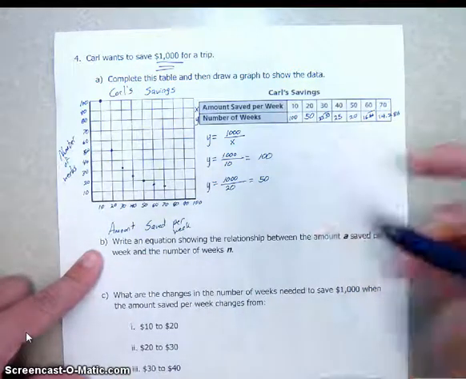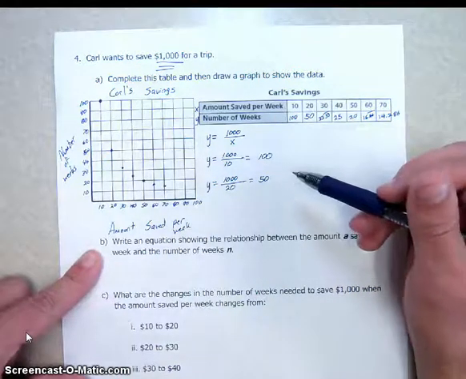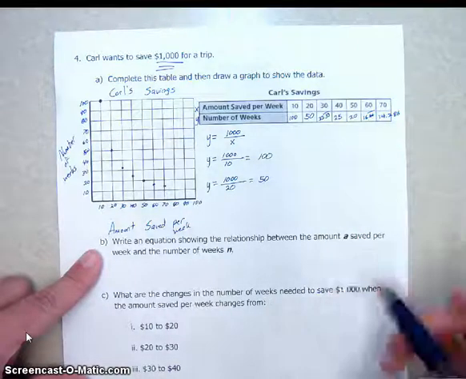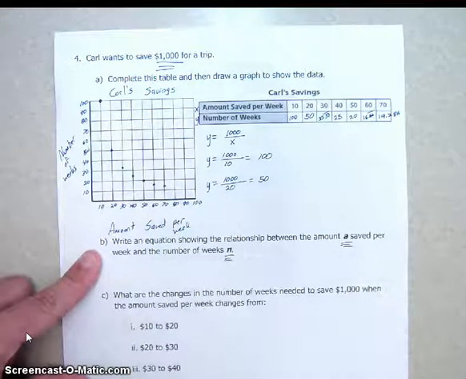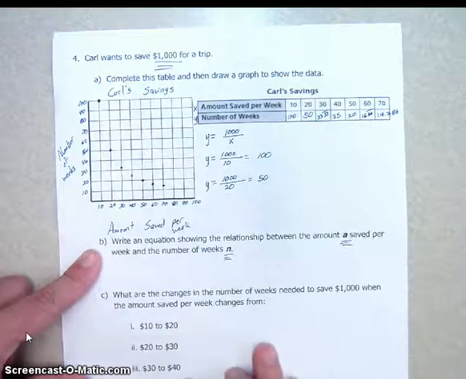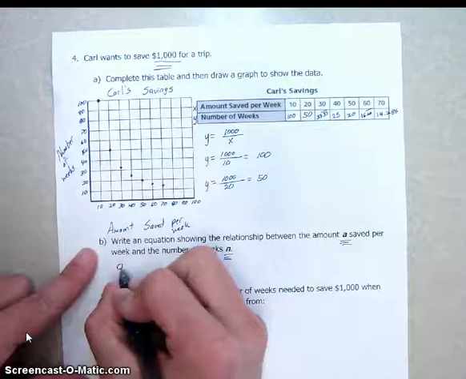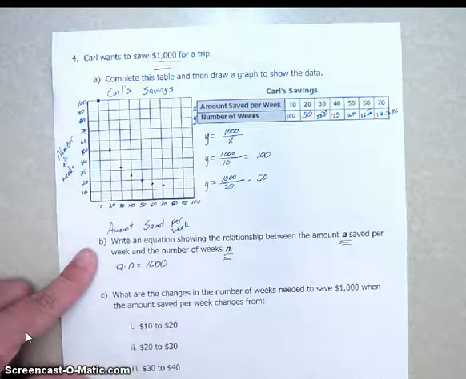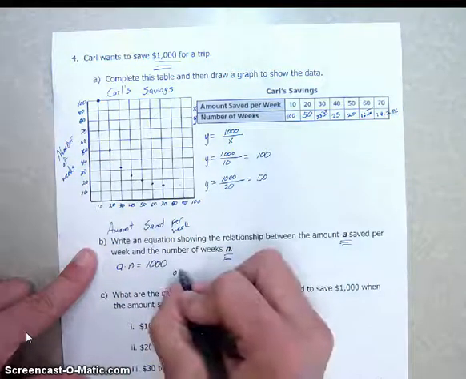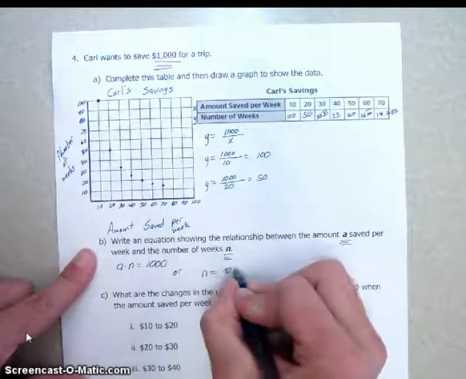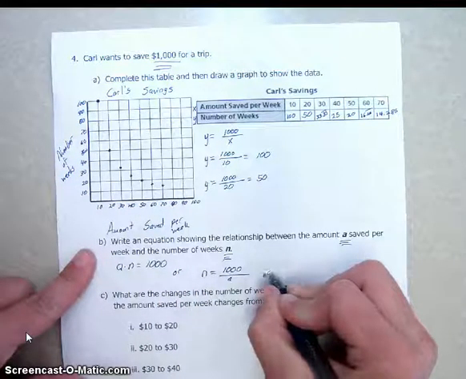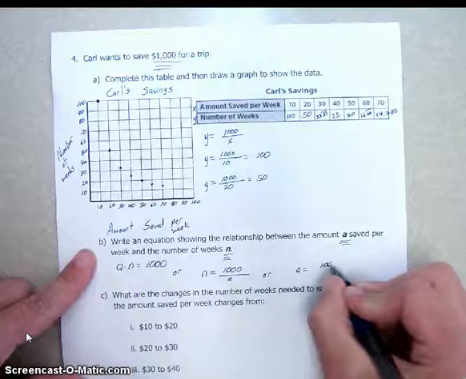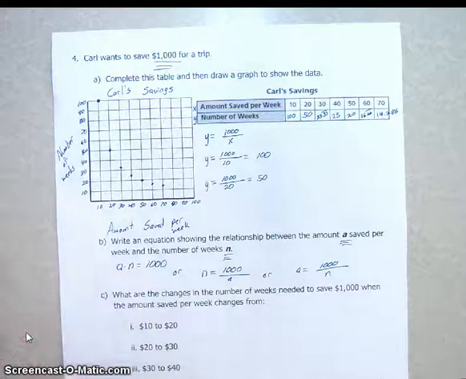We already had the equation up here that we used to fill out the table, but remember, they want us to use A and N here. There are a couple of different options. You could have started out with A times N equals 1,000. That's probably your easiest equation to write down. And then you could also have N equals 1,000 over A, or A equals 1,000 over N. Any one of those three would work for this situation, but make sure you're using the correct variables A and N.